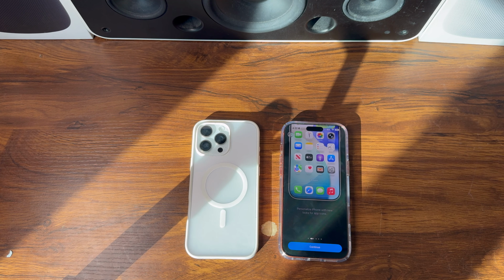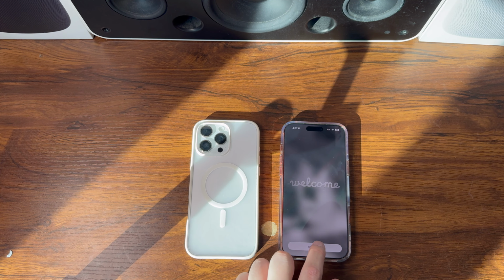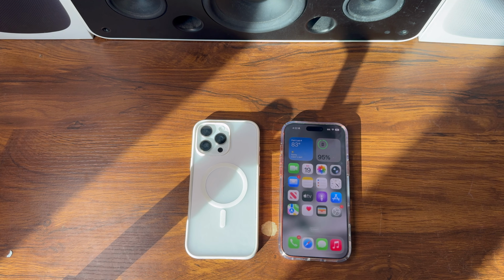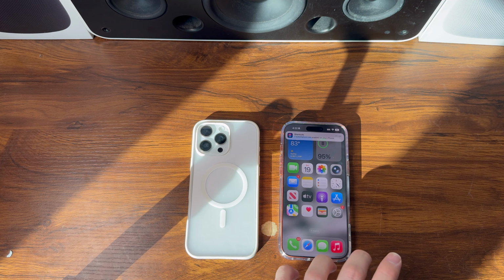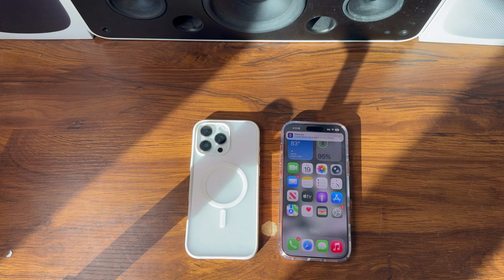So this is how you transfer all the information from your old iPhone to your new iPhone in 2025 using iCloud backup. And remember, this is free even if you don't have iCloud storage. So take advantage of it, and boom, we're now in our new iPhone, but it looks exactly like our old one. I'll see you guys later.